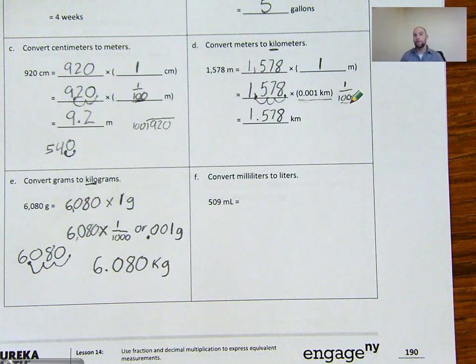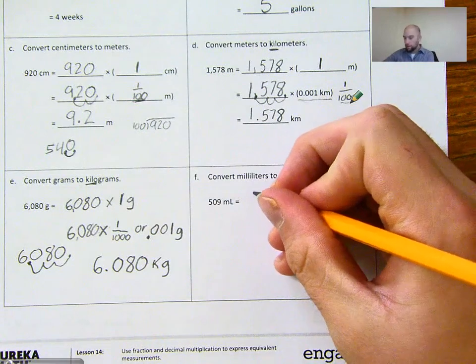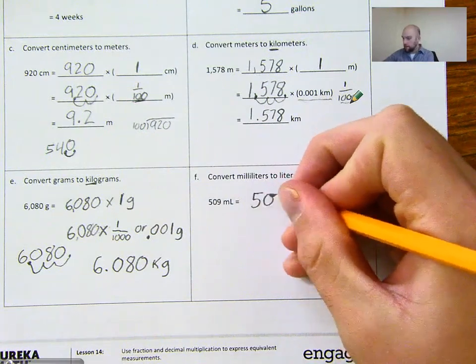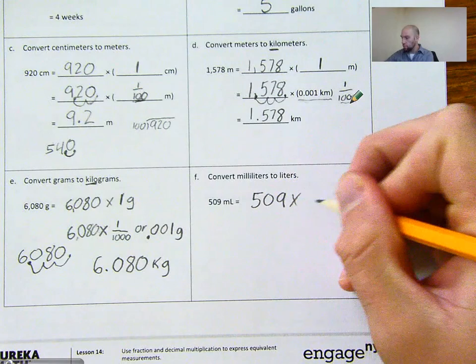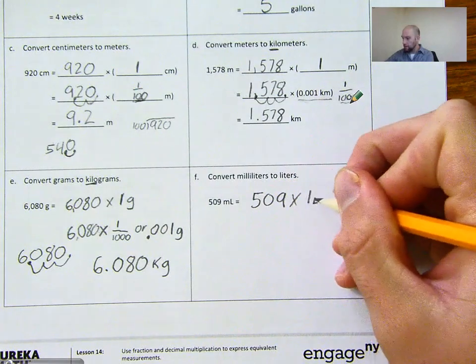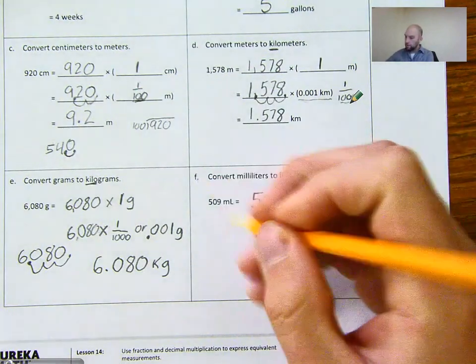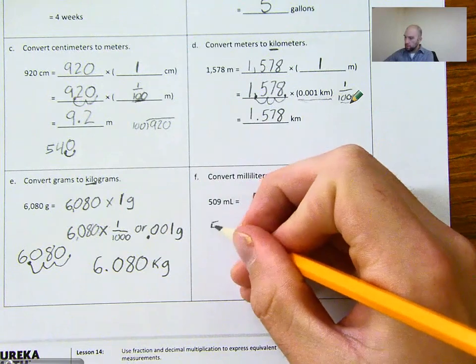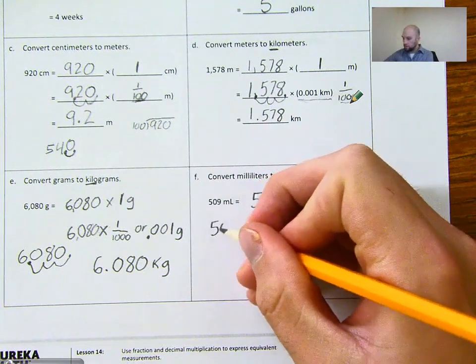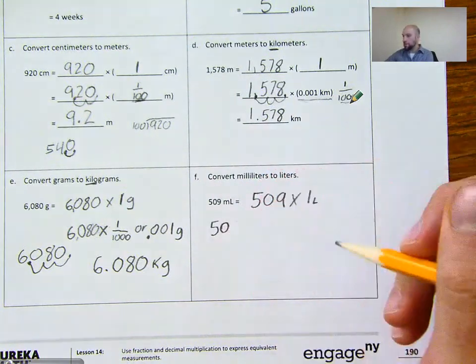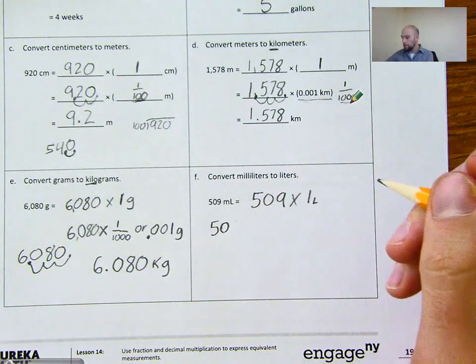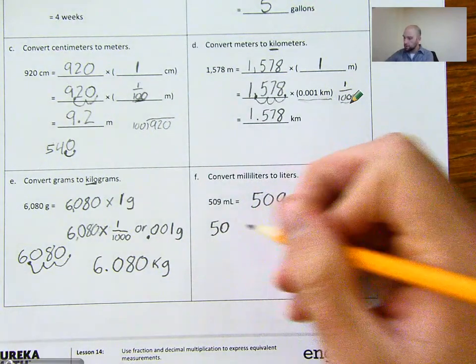Next, we're going to convert milliliters to liters. Again, we have little tiny milliliters, and we have to make those into liters, which is a larger unit of measurement. 509 times 1 liter. And then 1 milliliter is 1,000th of a liter.